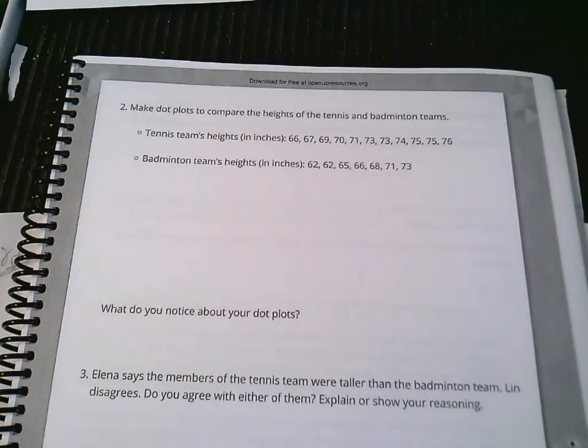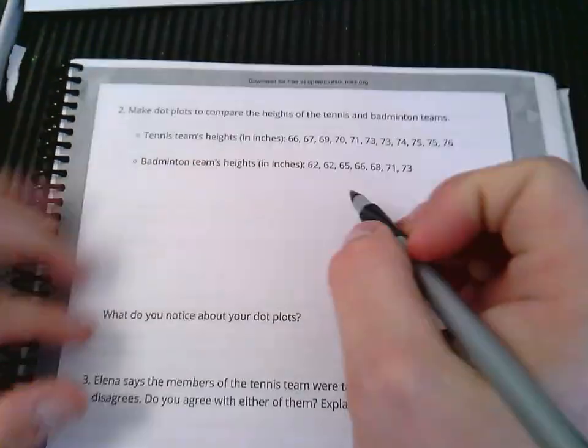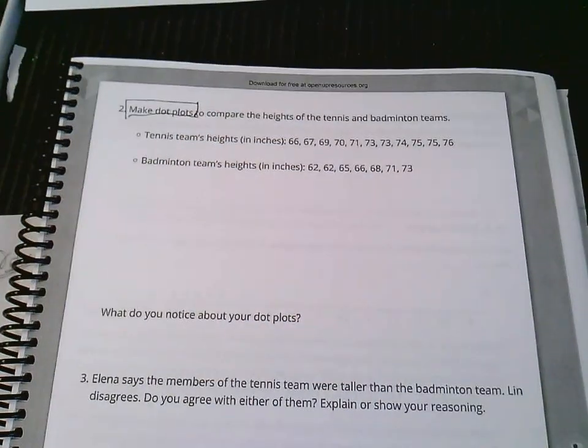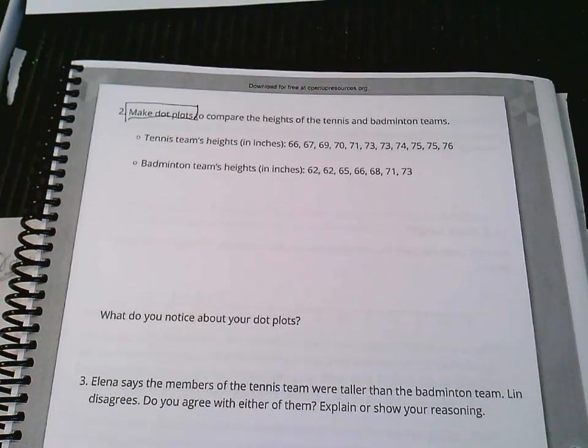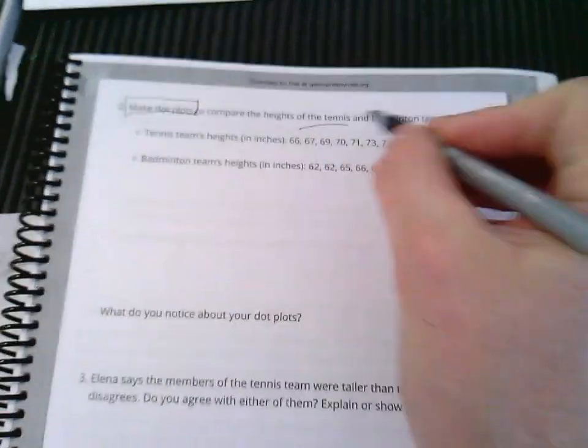Top of the next page, I'm going to start this problem off, and then I'm going to have you finish it to be the conclusion of this video. We're going to make some dot plots. You're not going to be asked to do this very often, at least not now, but if you have to make one, you can have an understanding of what dot plots represent. Compare the heights of the tennis and badminton teams.